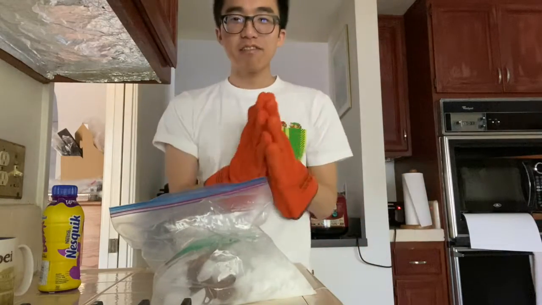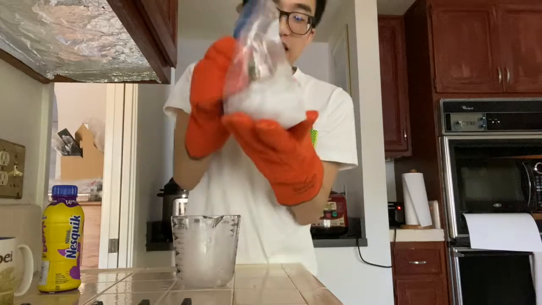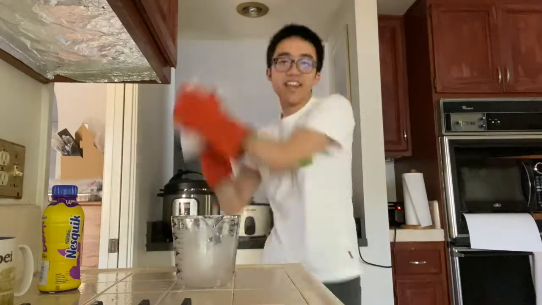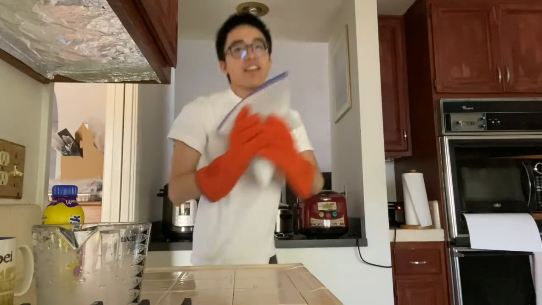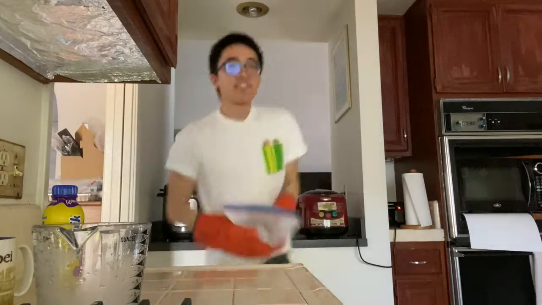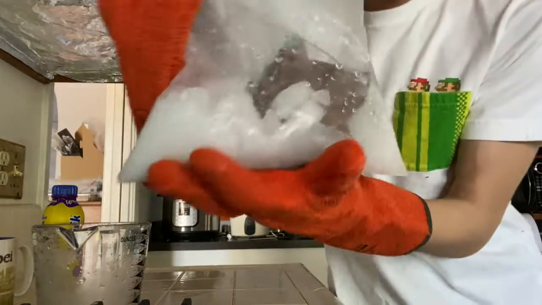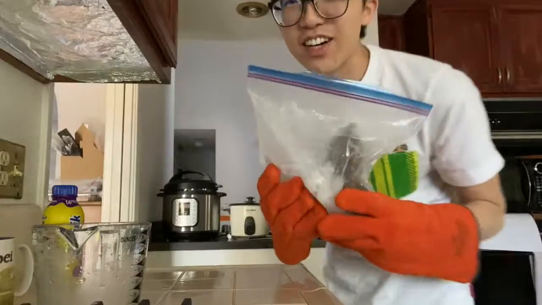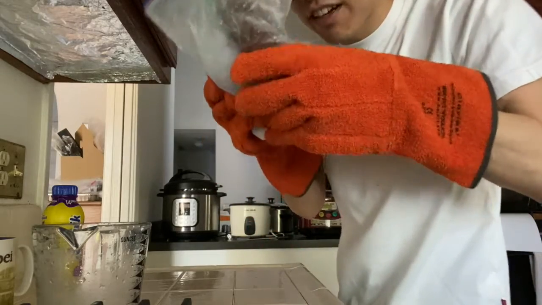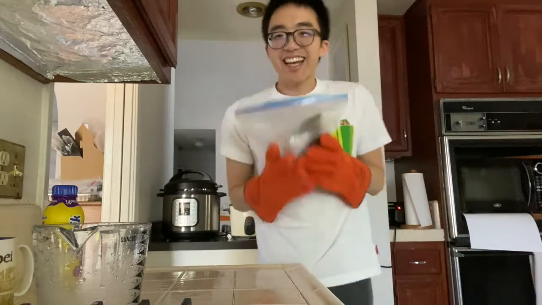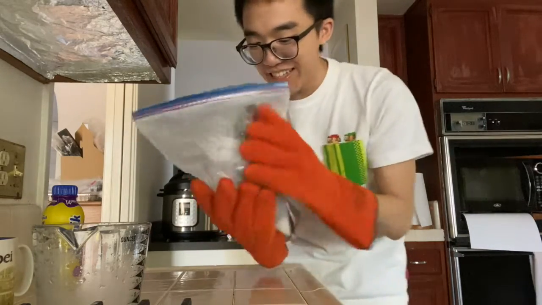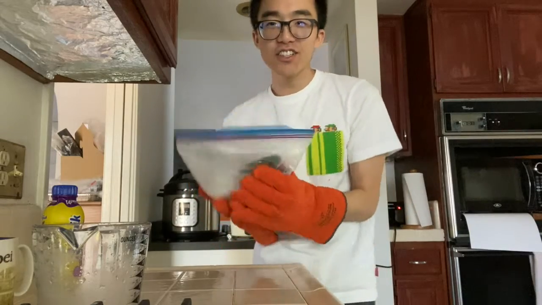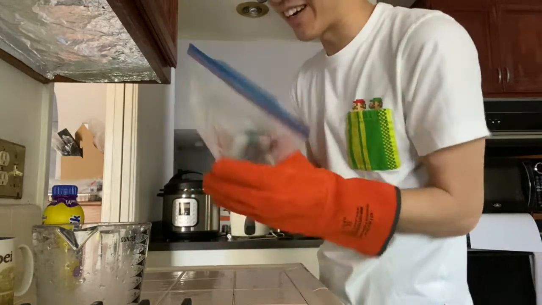Now my favorite part is we're going to shake this together. I'm starting to feel it become solidified a little bit, so this is exciting. Also, this is my very first time making ice cream like this. I've made it before using liquid nitrogen, but I've never done it the old school style. So I wanted to talk about some chemistry as we were doing this.